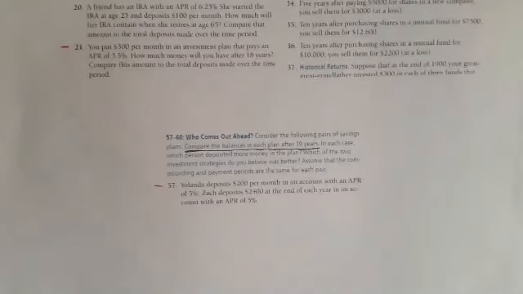Okay, so what does 21 say? You put $300 per month in an investment plan that pays an APR of 3.5%. How much money will we have after 18 years? And compare this amount to the total deposits made over that time period. What was the APR? APR is 3.5%.